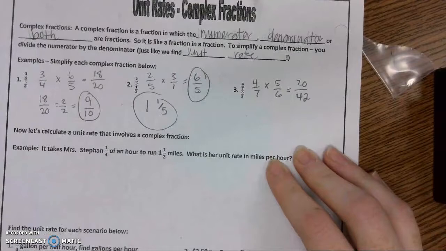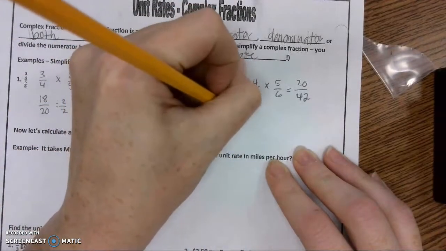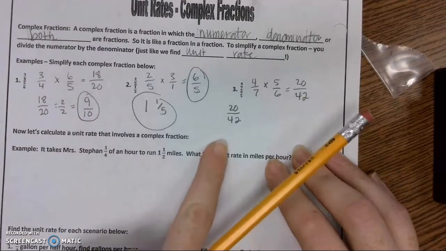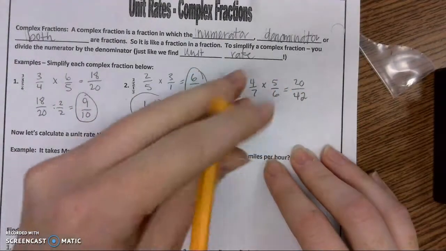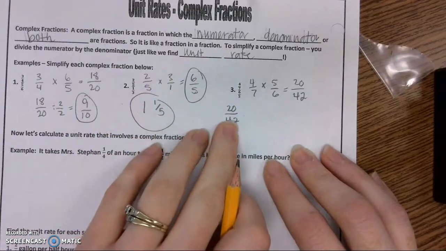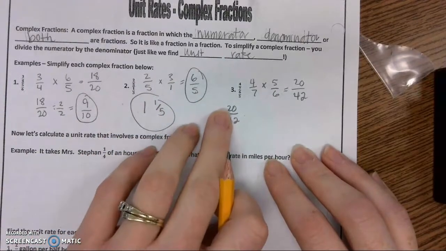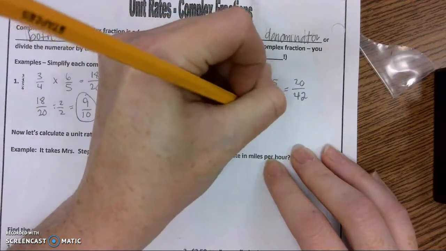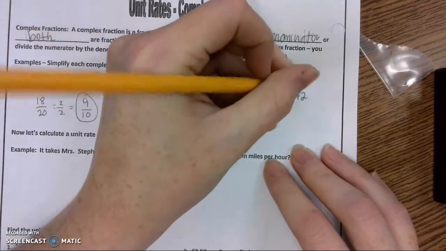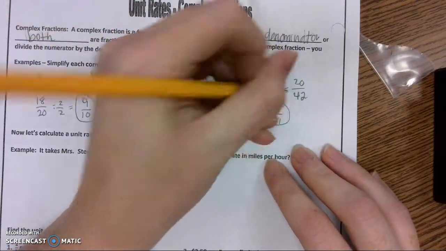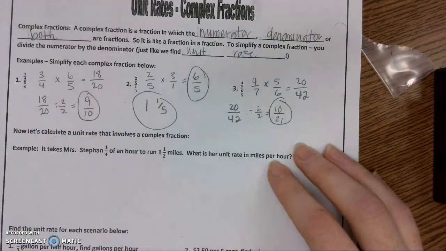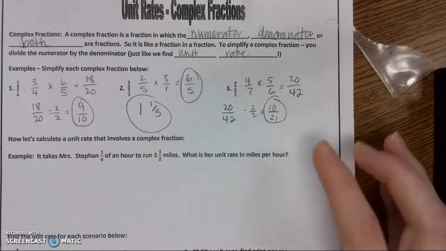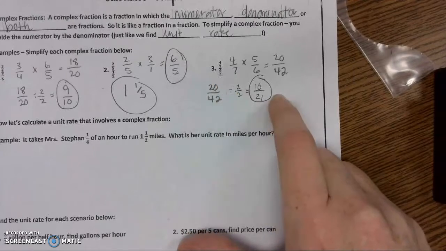Now when I do that, I am going to divide both of these by a common denominator, or not a common denominator, the greatest common factor. And then that would give me 10/21. There's my answer there. So you always want to simplify when you can. You look for that greatest common factor between those two numbers to reduce it down.